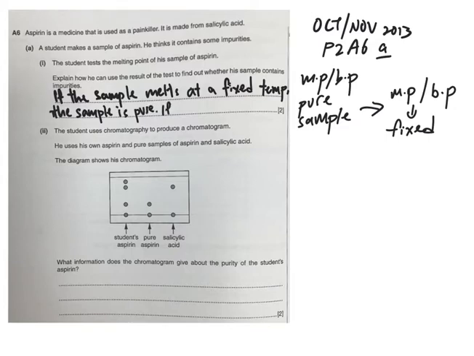If it melts over a range of temperature, it contains impurities.